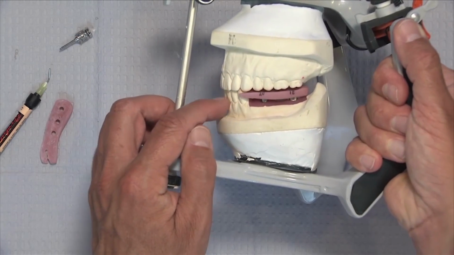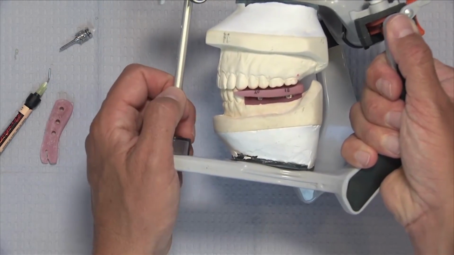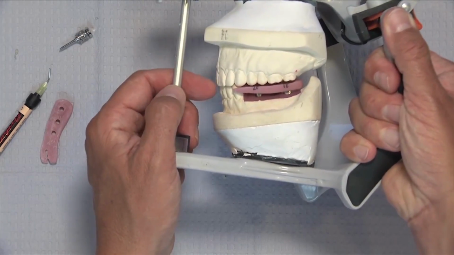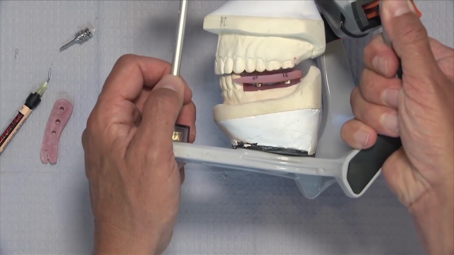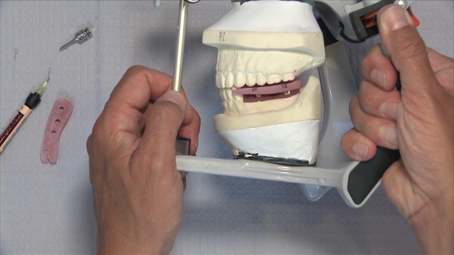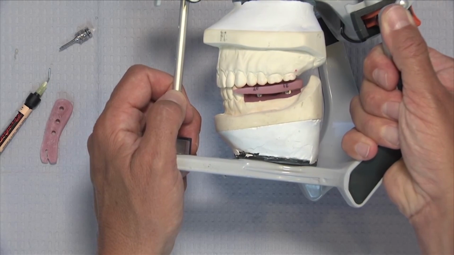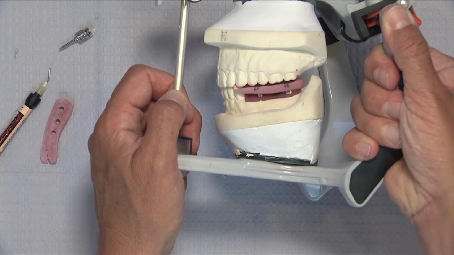In fact, we want to mark these anterior teeth with articulating paper ahead of time to see what maximum intercuspation looks like, and then we want to make sure and verify that that is still happening now when the patient bites together. I'm going to go ahead and repeat those same steps for the other side now.